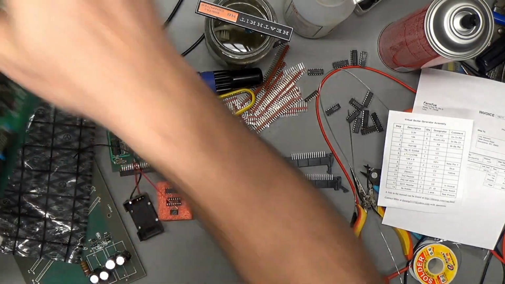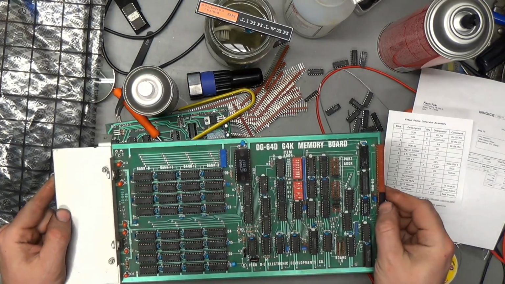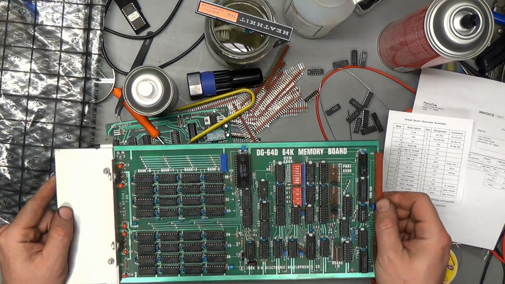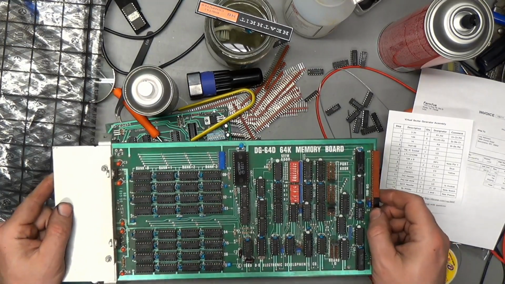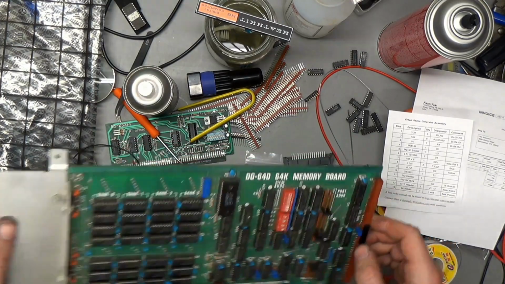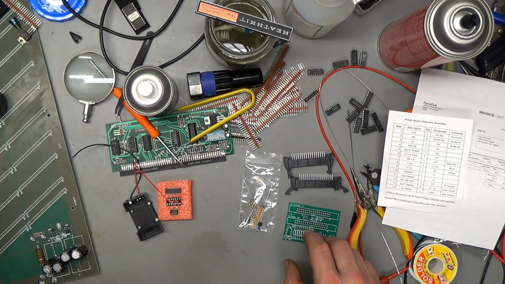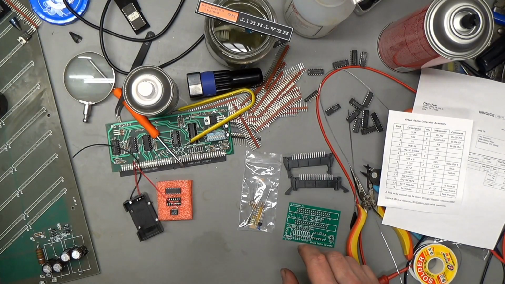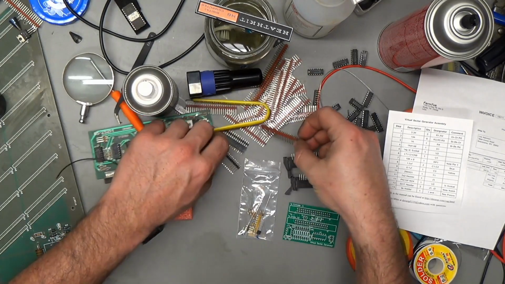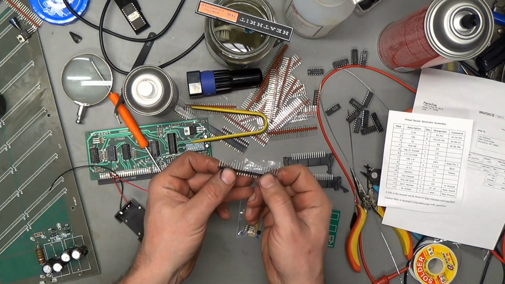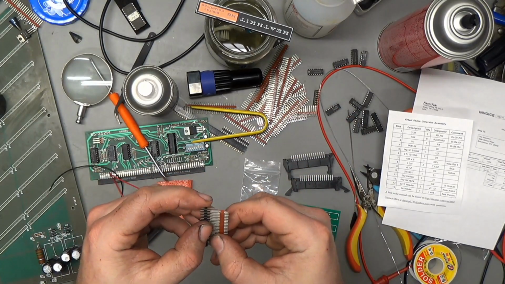And I don't remember if I showed this earlier either. This is the 64K memory board. I did finally find a manual for it. It was in the obvious place. I was just too stupid to look there to begin with. But I think I've got it all configured and ready to plug in with the 8080 CPU card. I think the thing that's going to hold me up as far as getting this done is the headers for this backplane, because these gold-plated headers that I bought are too long.